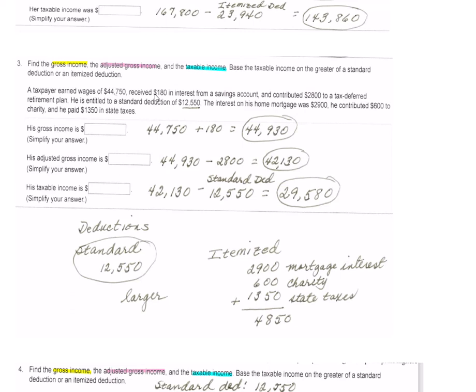He received $180 in interest from a savings account. By the way, you get a notice either online or in a letter from any saving institutions where you have an account. So you should get those at the end of the year or in January. And contributed $2,800 in tax-deferred retirement plan.